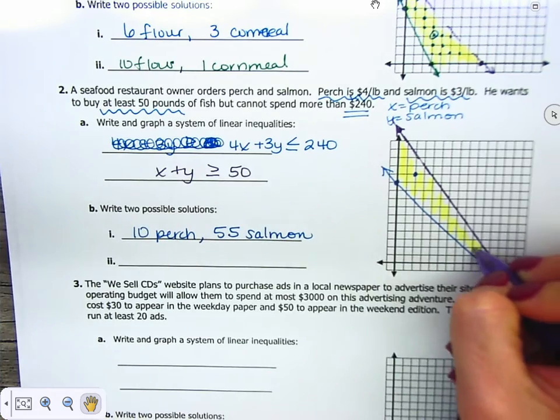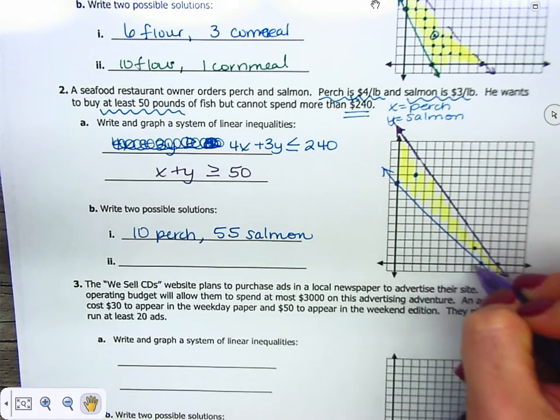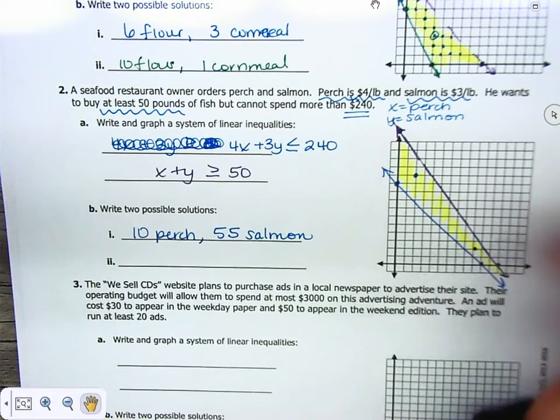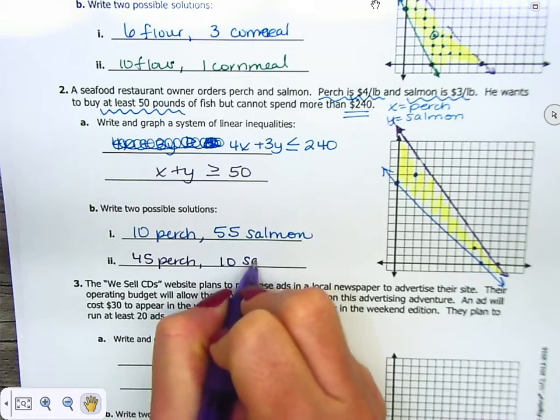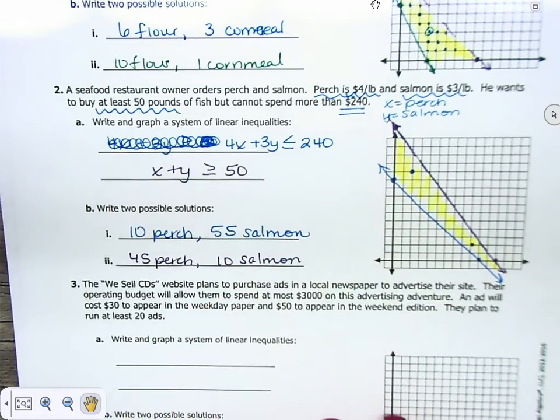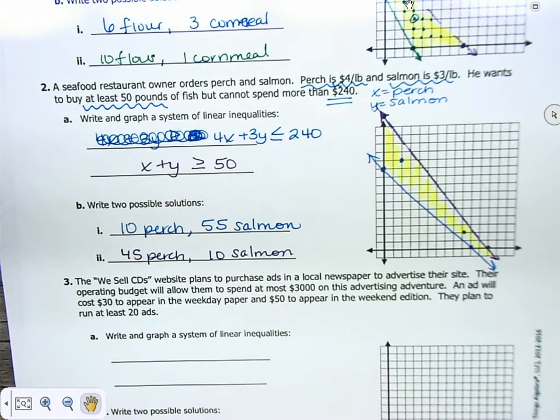Or we can pick one down here. So that's 45 and 10. So 45 perch and 10 salmon. Tons of options, y'all. Unlimited in here. Well, it is kind of limited because we do obviously want whole numbers.